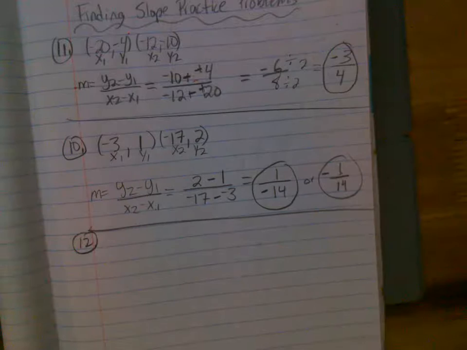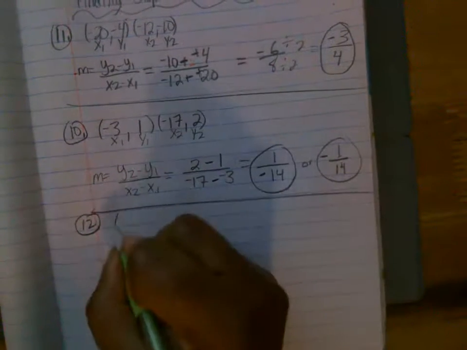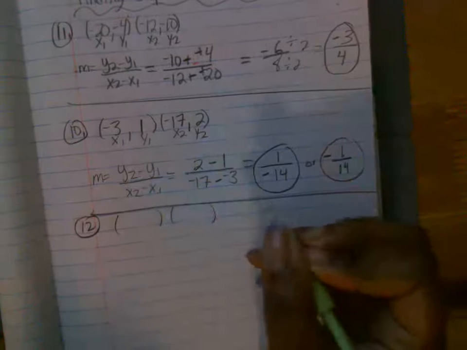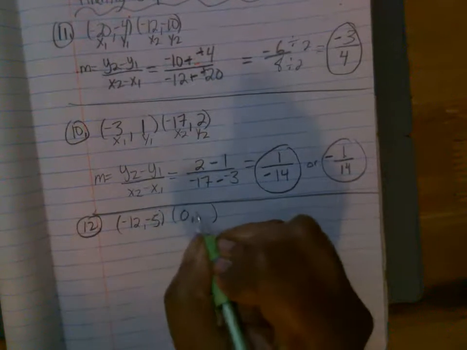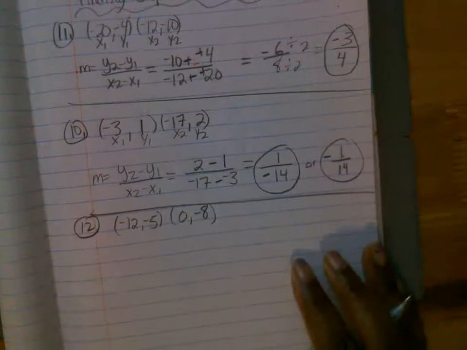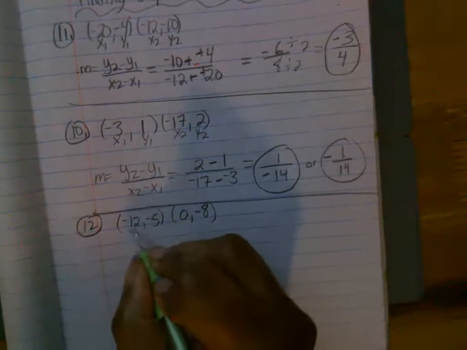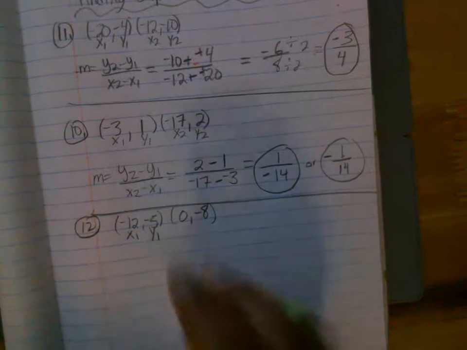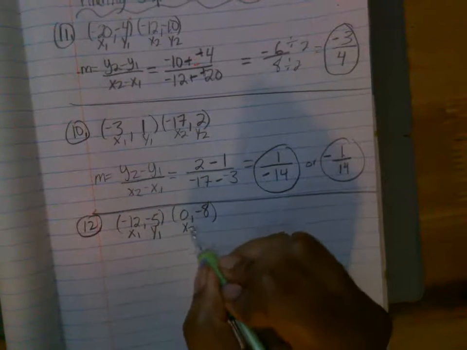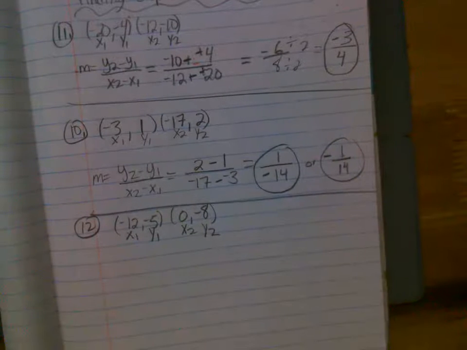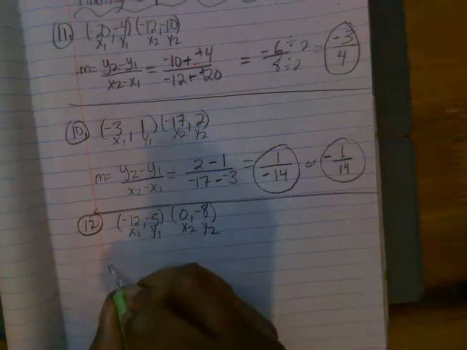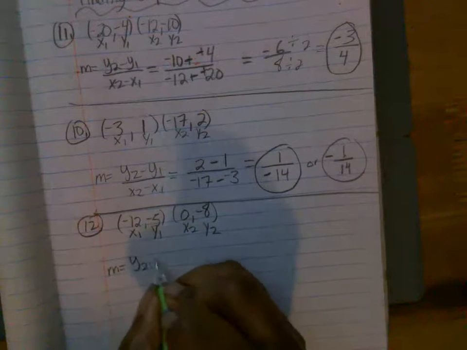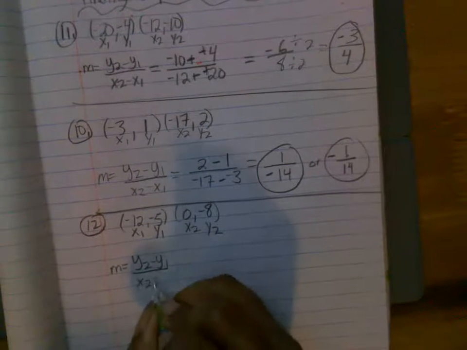Can you hear me? Okay, so number 12, we have negative 12 and negative 5, 0, and negative 8. So we label first. This is my first point, X1, Y1. This is my second point, X2, Y2. Any questions about labeling? Now we write the formula for finding slope or rate of change. That's M is equal to Y2 minus Y1 over X2 minus X1.